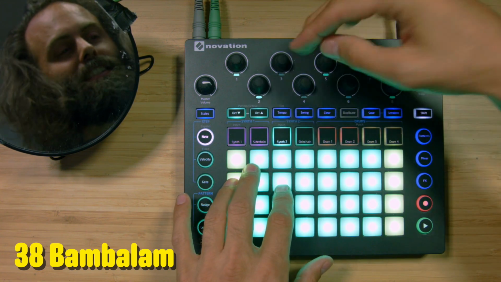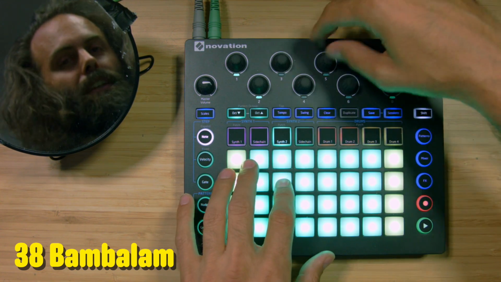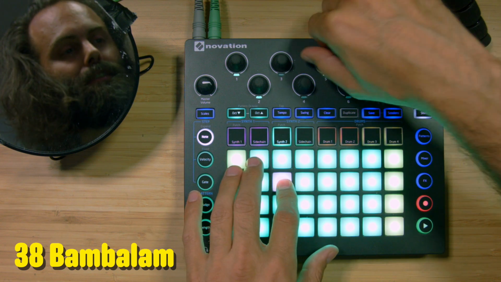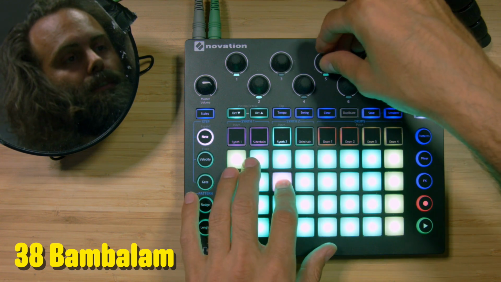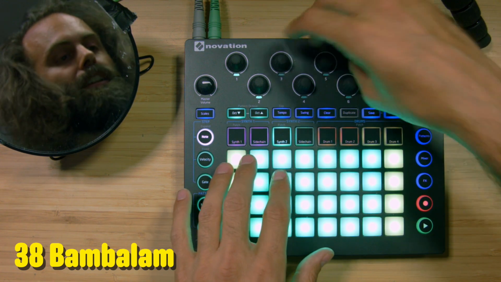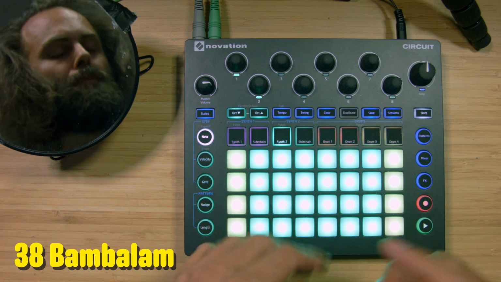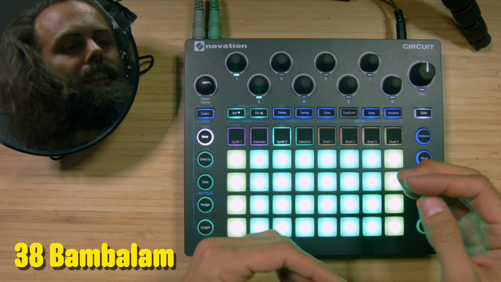The reason why I have this extreme vibrato is because I think it's super fun to punch it in suddenly.